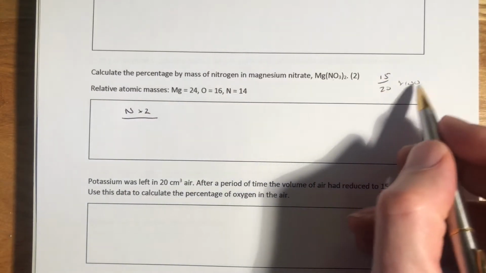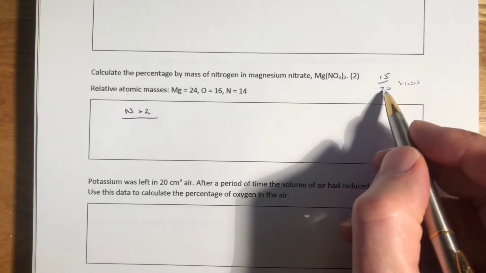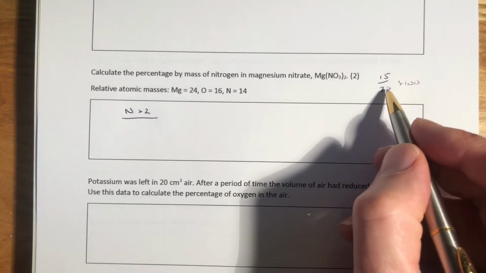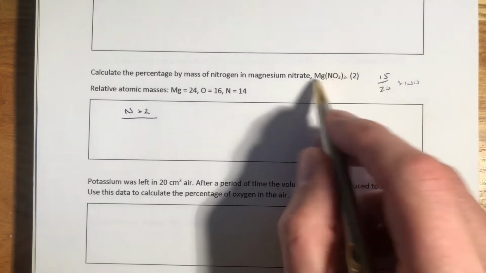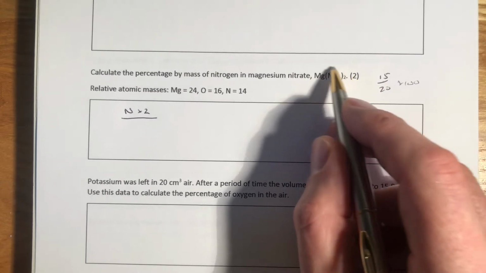So you can go back to your test mark here, 15 out of 20. You've got 15 marks in your test. You don't take those 15 off the total, do you? It's not 15 out of 5, it's 15 out of 20. It's the total mass on the bottom, so we need to include those nitrogens on the bottom as well. That's important. Anyway, so the total formula mass.